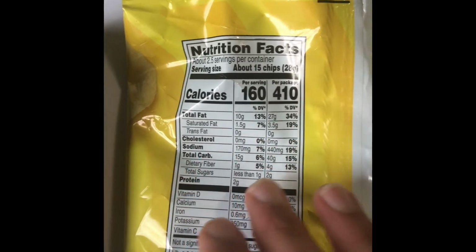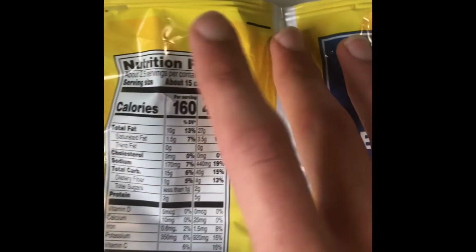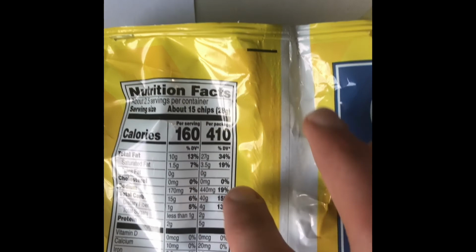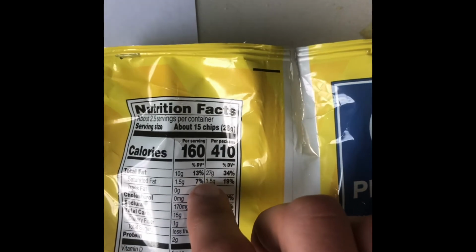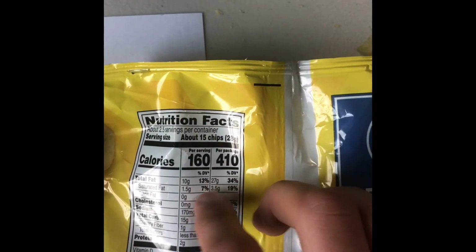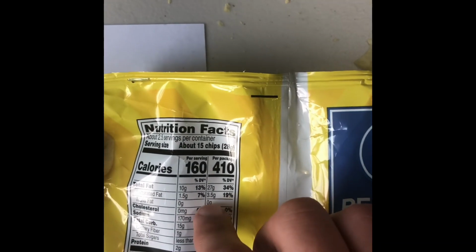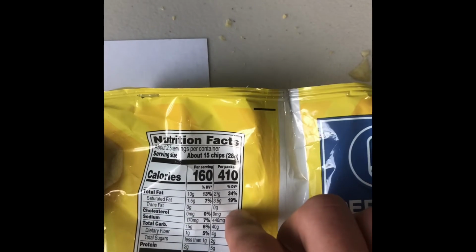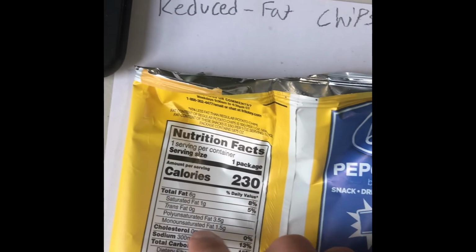Trans fat, again, 0 grams. And if we look here on the whole package, we have 27 grams of total fat, which would be 34% of your daily value. That's 1/3 right there. And then we have 3.5 grams of saturated fat, which would be 19% compared to what it was here, which would be 5%.